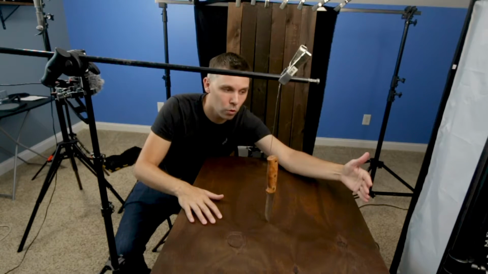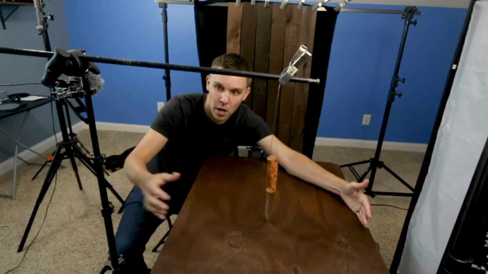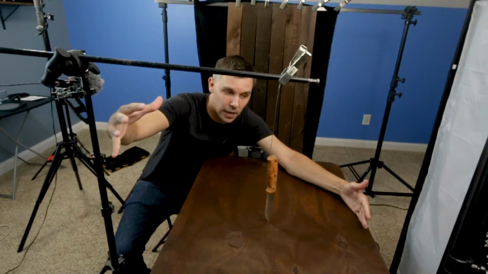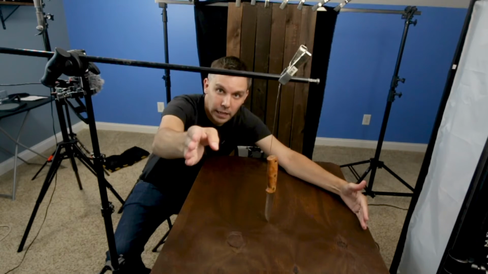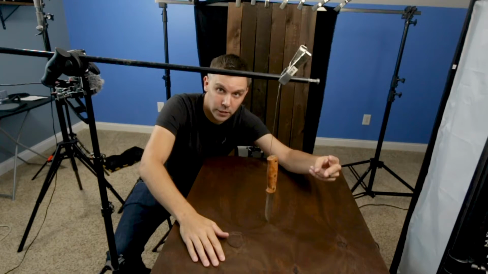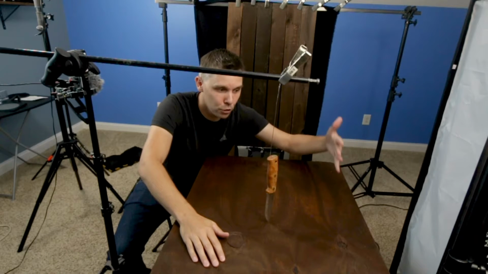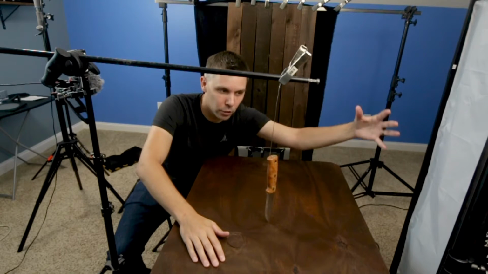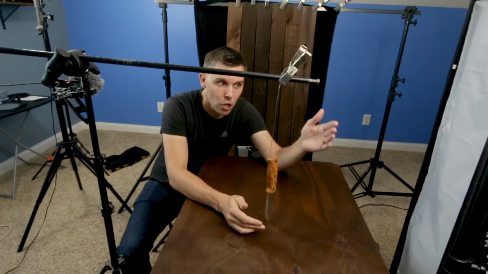So I can light it in the same two ways that I lit the background. I can either A, put a piece of foam core board or something white on this side, shine a light from this other side off of the board and into the knife, and then into the camera. Or the second option is I put a piece of diffusion material on this side and light from behind the diffusion material through it onto the knife and into the camera.